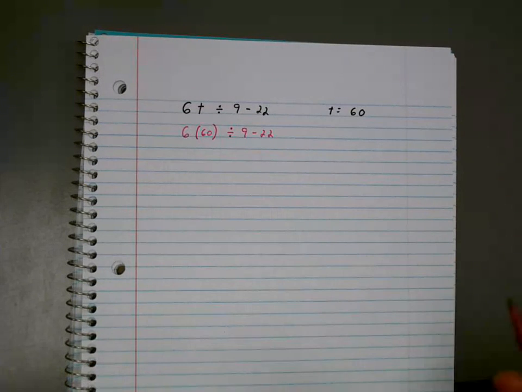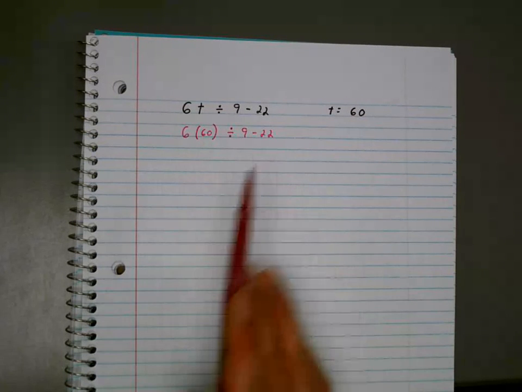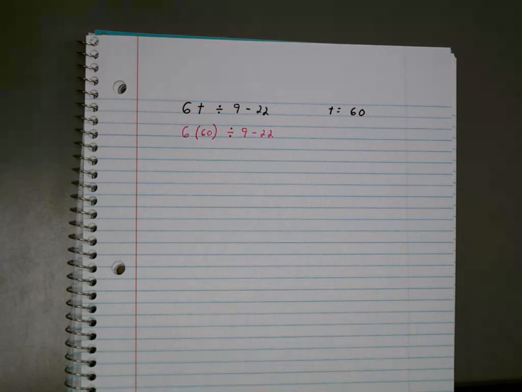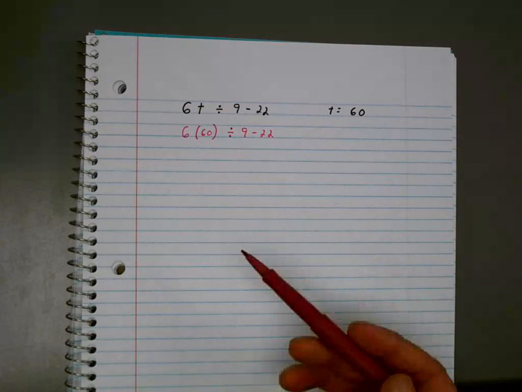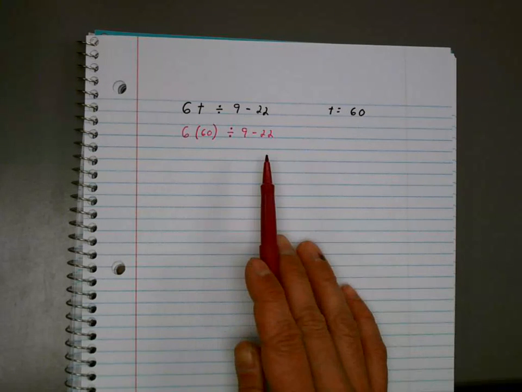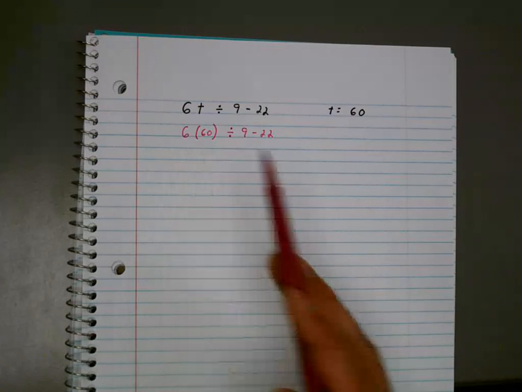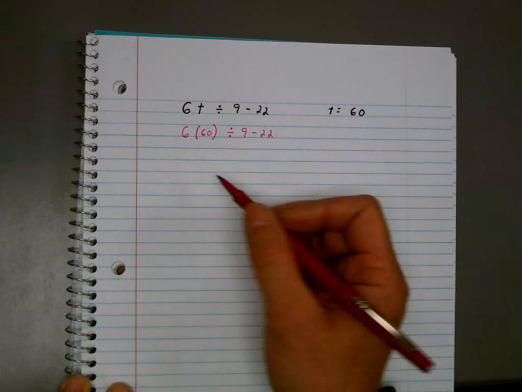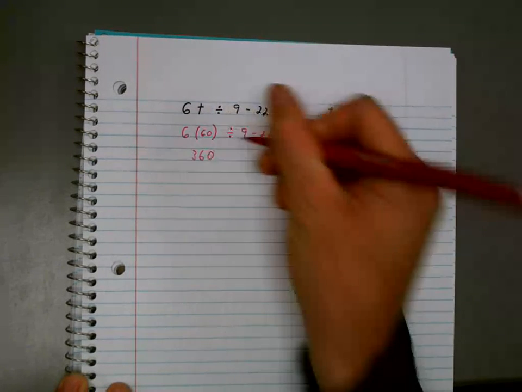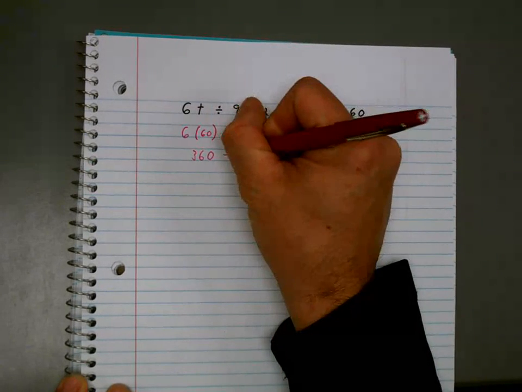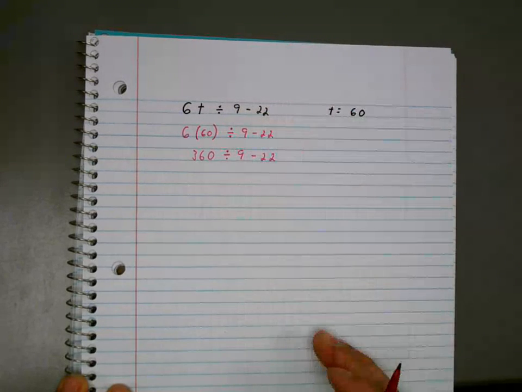Now, we have to follow order of operations. I can't just start saying, okay, 60 divided by 9 or 9 minus 22. I have to do order of operations. So please excuse my dear Aunt Sally. So parentheses, exponents, multiplication, or division, whichever comes first, left to right. Well, in this case, multiplication comes first, left to right. So 6 times 60. 6 times 6 is 36. And add my 0. Then I'll rewrite the rest of the problem. Divide by 9 minus 22.